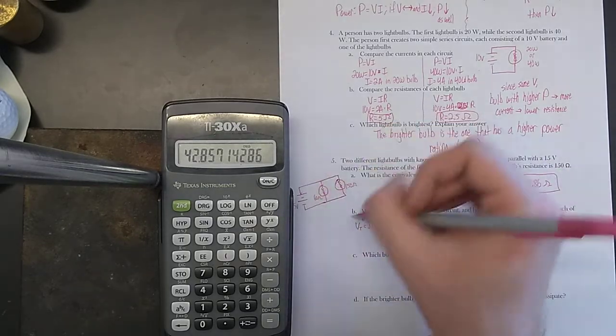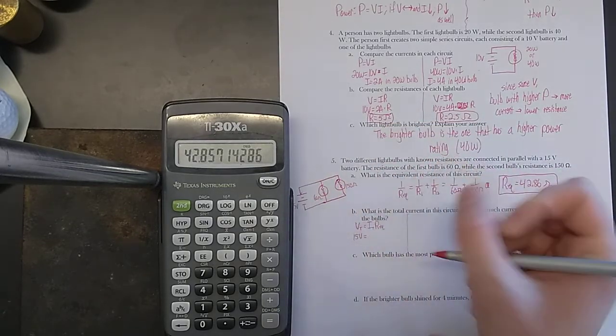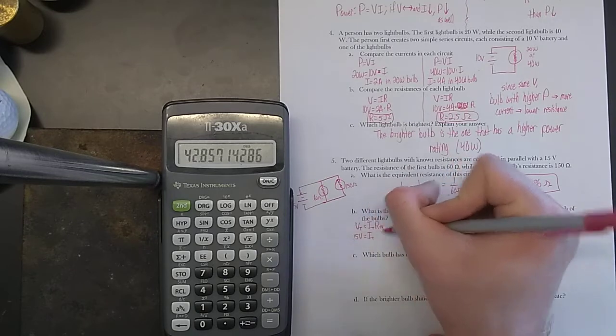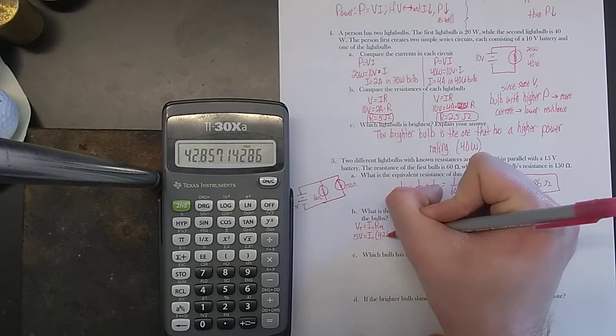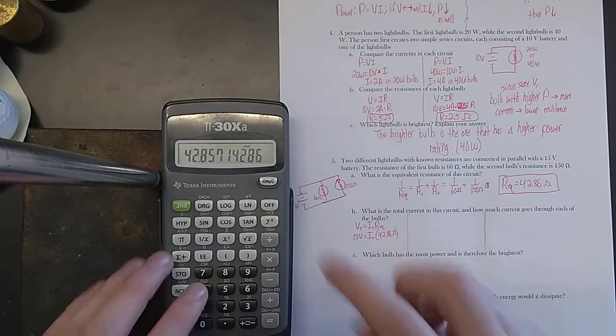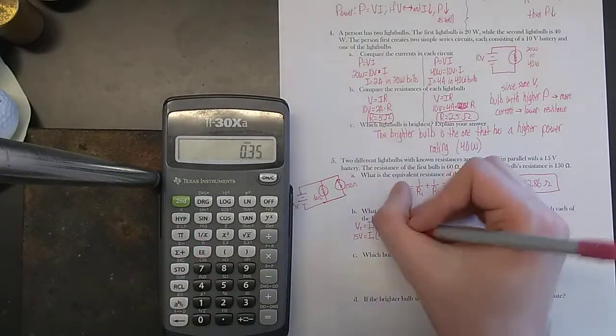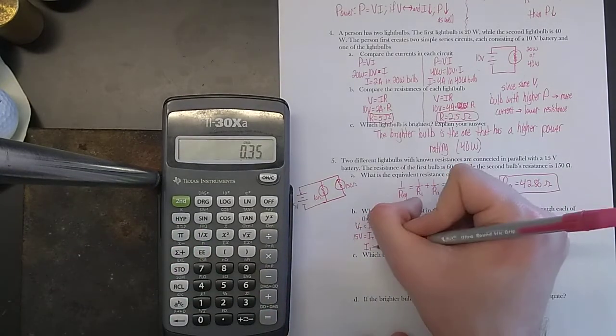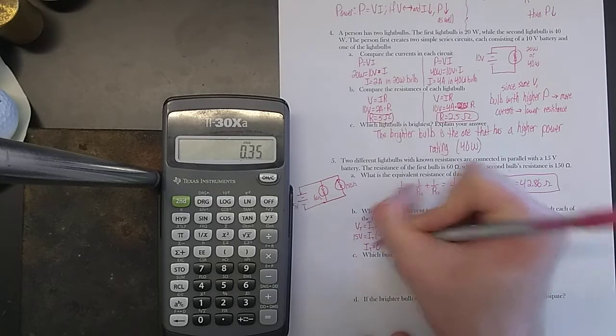The total voltage for the circuit is 15 volts. That's the potential difference. Total current is what we're looking for. Req is that 42.86 ohms that we just found. I find that the total current is 0.35 amps. You can check me on that.